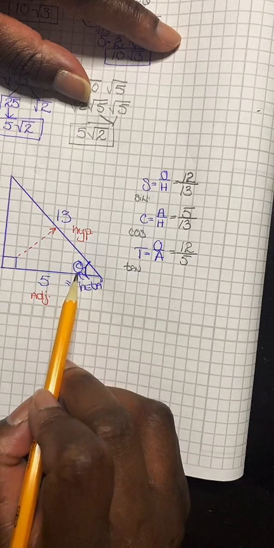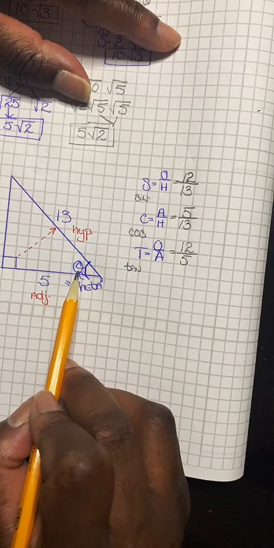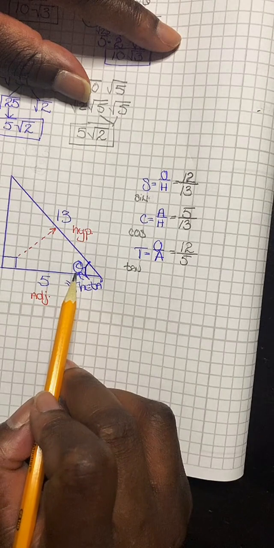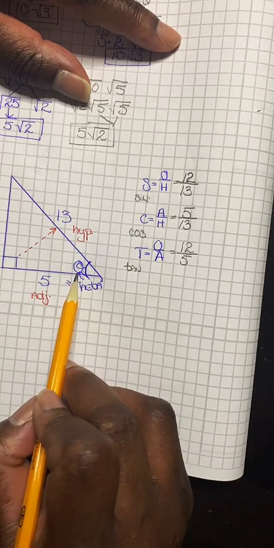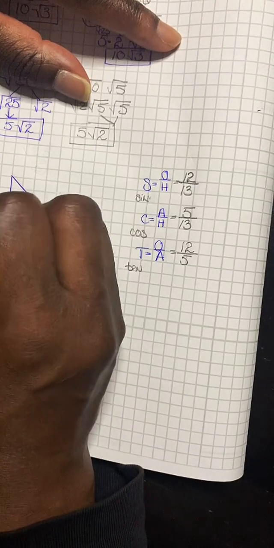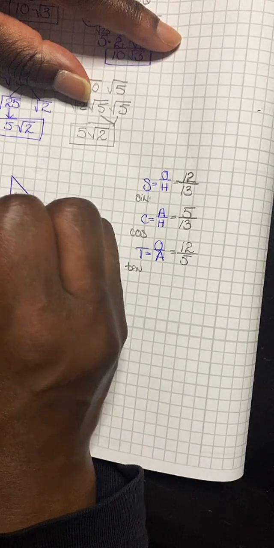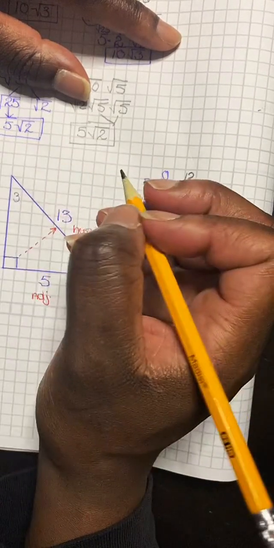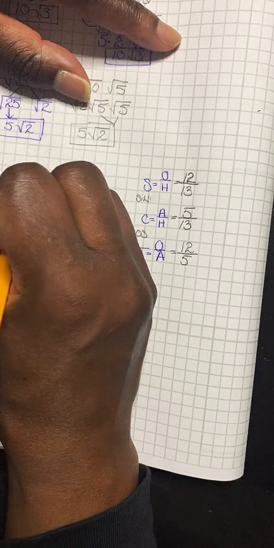One, it's all based off of whatever angle they're calling theta. Sometimes they put a theta, sometimes they might actually put a measure. Let's say this is, we could say 30 degrees.